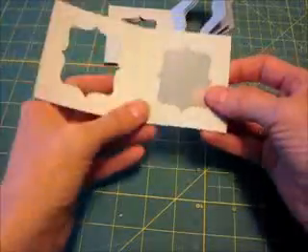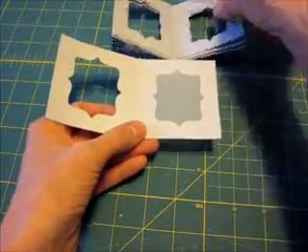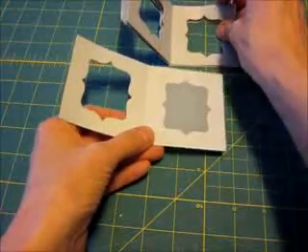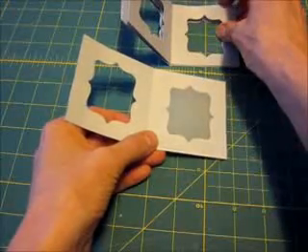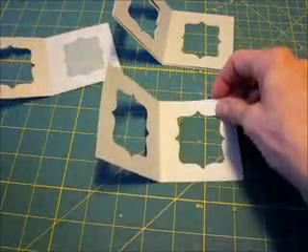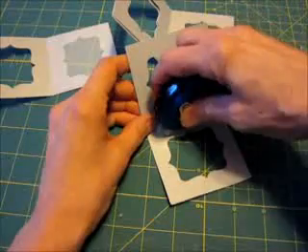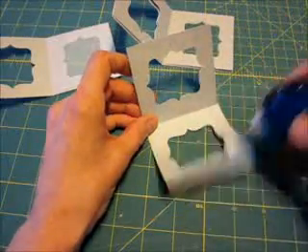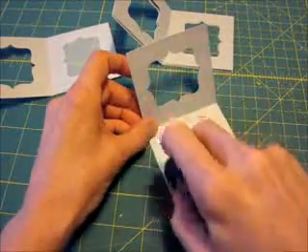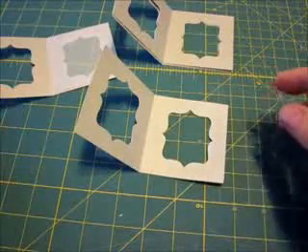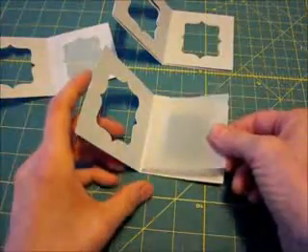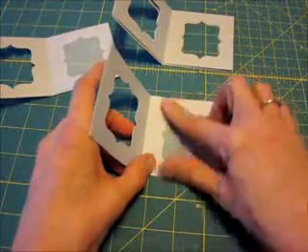And I'm going to adhere the vellum to the same side of all of my cuts. So the next piece, tape, and vellum. And I'm going to do this with all 4 of my rectangles.